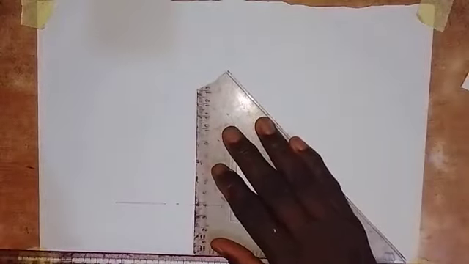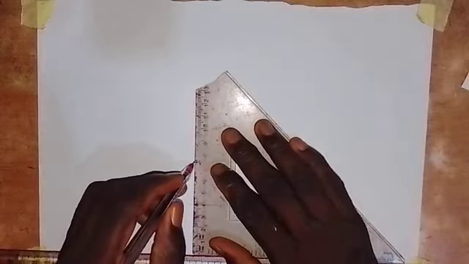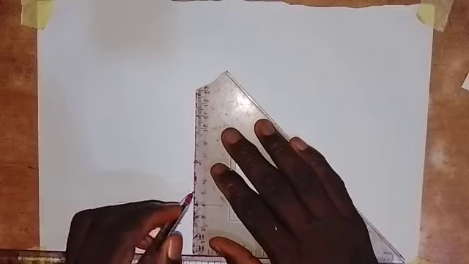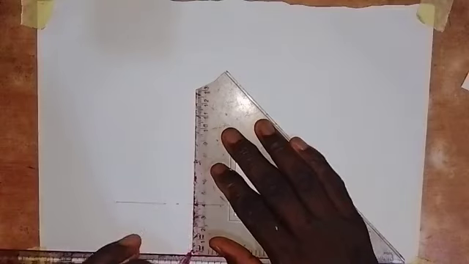Then I'm going to draw a vertical center line. We also draw a vertical center line here, at this point. So here we have a vertical center line like this.